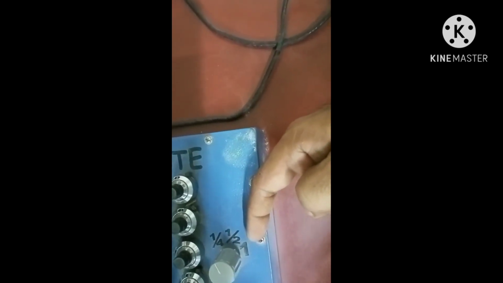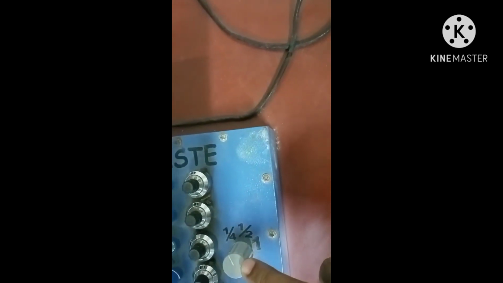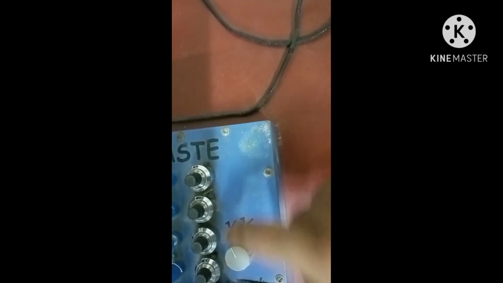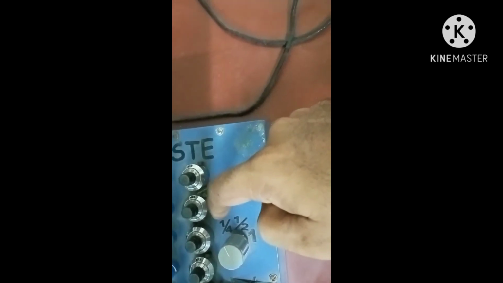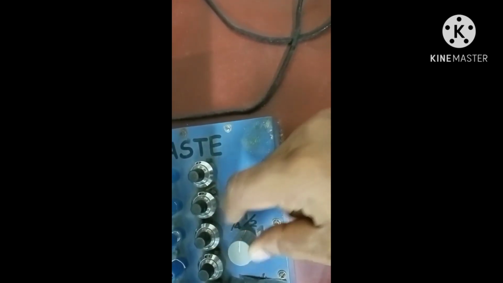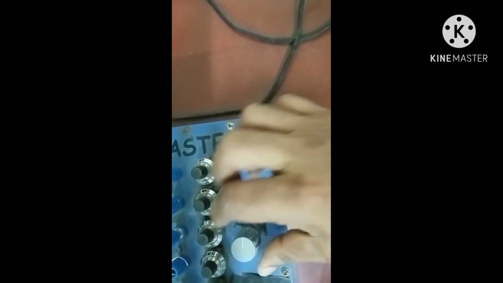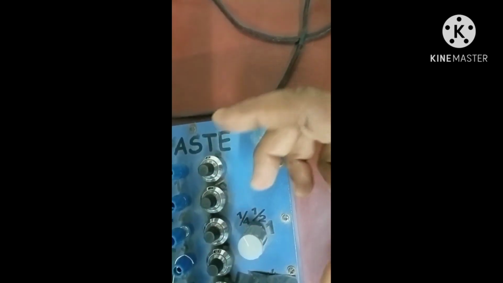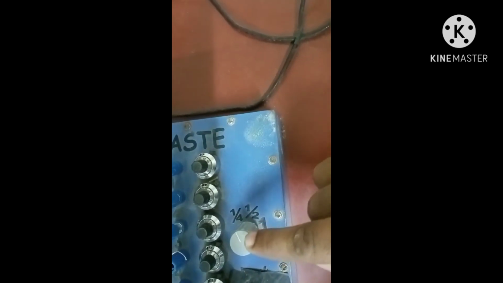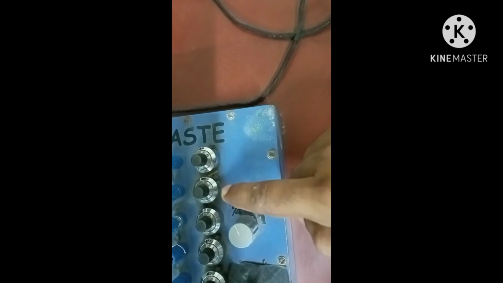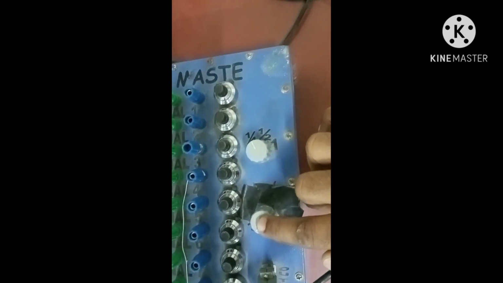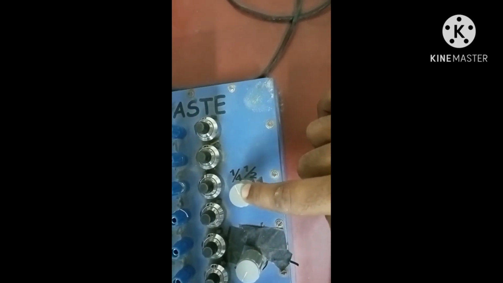Here you can see there is a quarter bridge, half bridge and full bridge. If you are going to use the quarter bridge, then this indicator should coincide with the 1/4. If you want half, you rotate like this. If you want full, you rotate like this. Depending upon the type of bridge you require, you rotate this knob and select quarter, half or full. So now we have selected the fourth channel, and here we have selected the quarter.